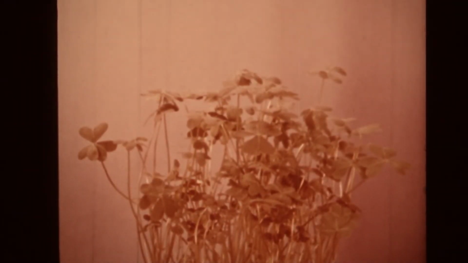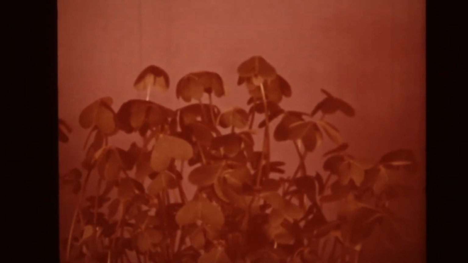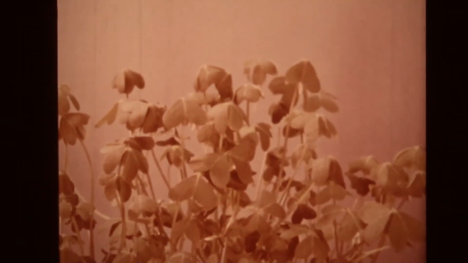Nyctinasty occurs in leaves as well as flowers. The leaves of the common wood sorrel fold when the light intensity is less, a typical nastic movement. They open again when the light stimulus is stronger.